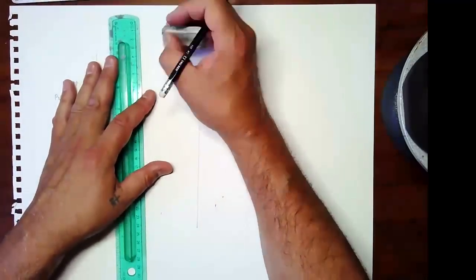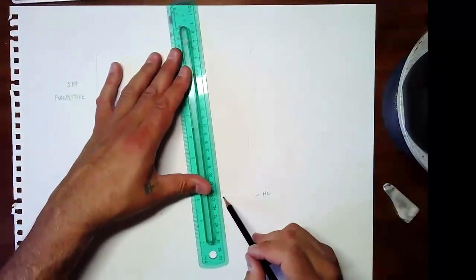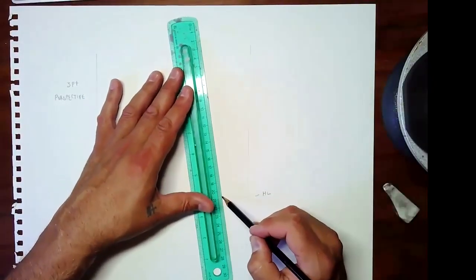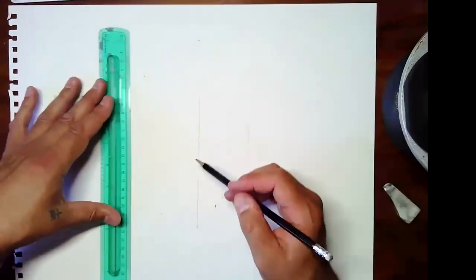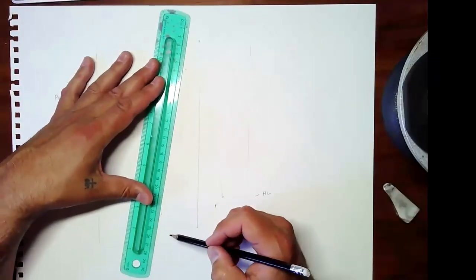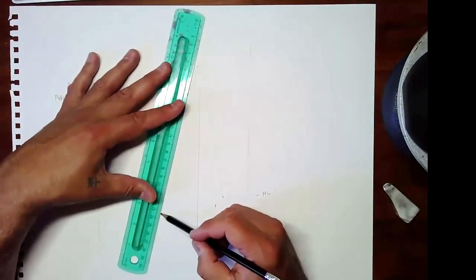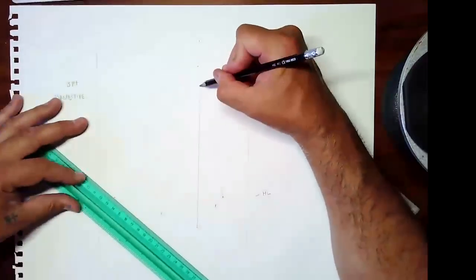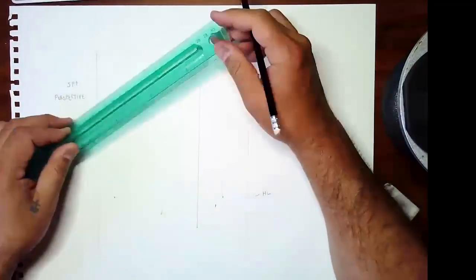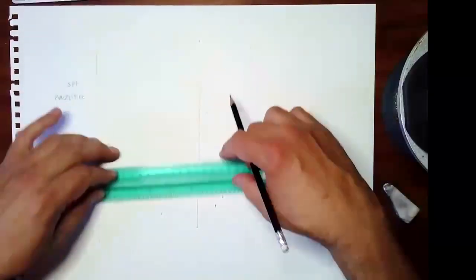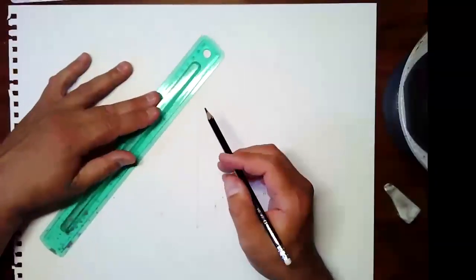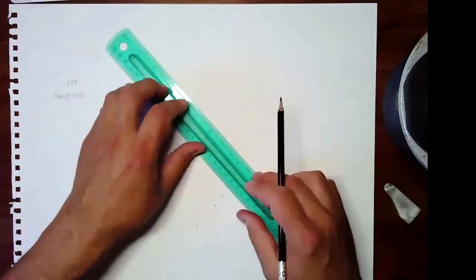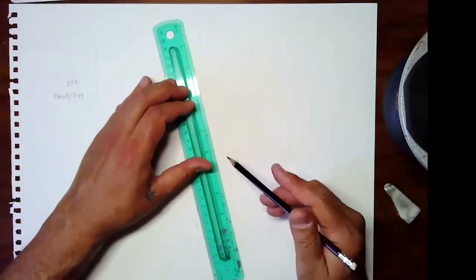So I'm going to erase it. Typically, these vanishing points are way off the page, and this is a really extreme version, but I did want to show you. A typical way, the extreme version of this. Then down this way, and up here.